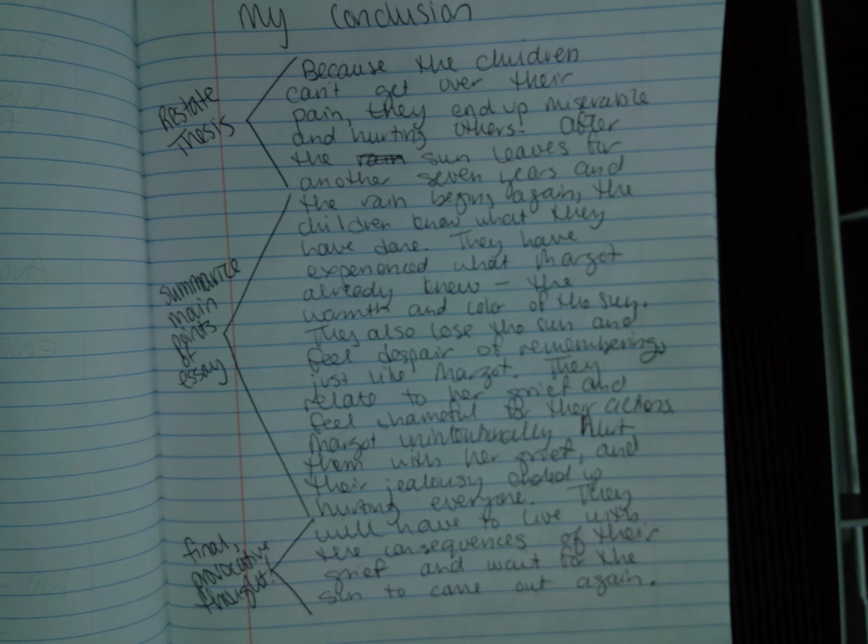I know, it's a provocative thought. I'm sorry that you can't read it up on the board. It's a provocative thought that kind of connects back to what that story is all about. These children, for the next 7 years, are going to have to live in their grief. And actually, as I'm thinking while I'm talking about this now, I even have better ideas about how I might write my conclusion in my final draft, in my last copy.